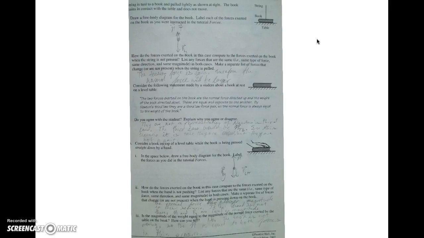So the first question. A string is tied to a book and pulled lightly as shown to the right. The book remains in contact with the table and does not move. Draw a free body diagram. So as you can see here, it might be a little small, but I'll spin it out.